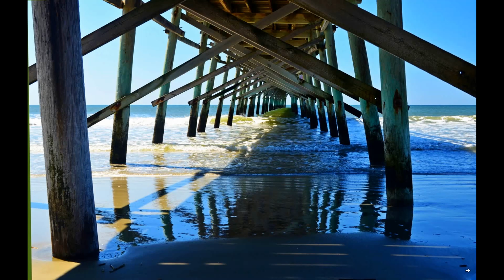Likewise, you have the same effect going out on the pier, looking under the pier, and it creates a very nice design. Notice the posts, if they repeat themselves, that kind of makes a pattern, and also there's a sort of rhythm created which helps with the flow of the image.